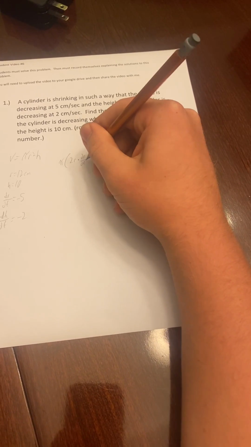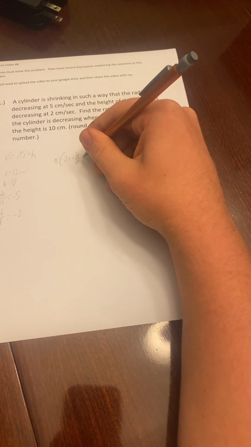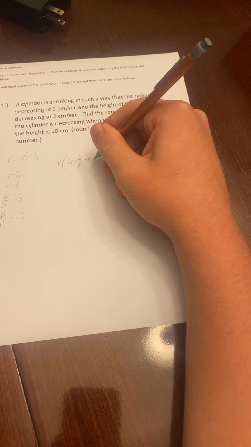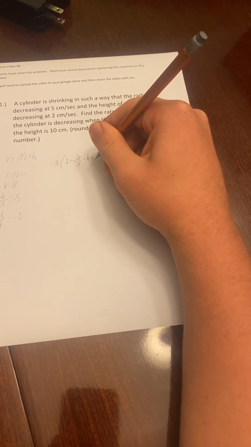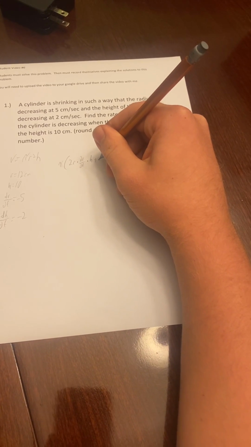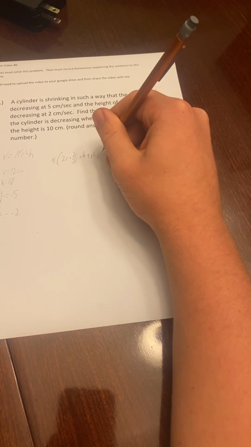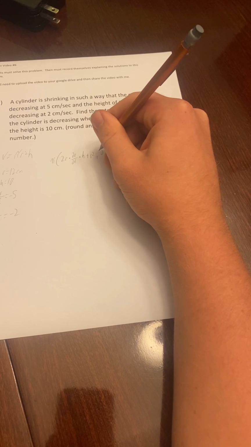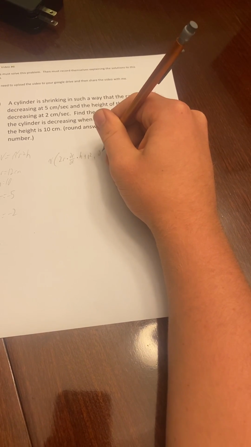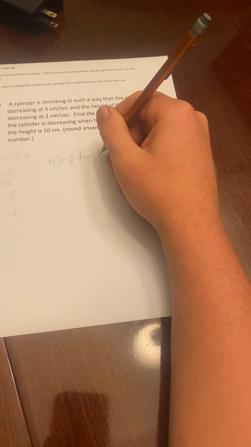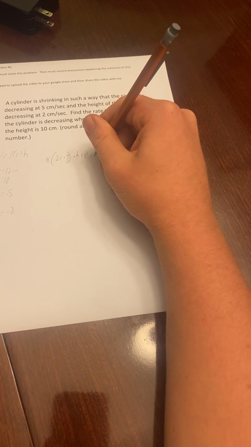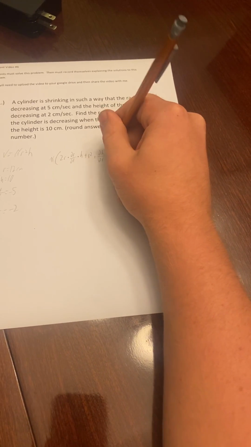I'm just going to call it old radius and old height, times height. Then that's going to be plus the radius squared times the old height, excuse me. And then let me finish that out right there.